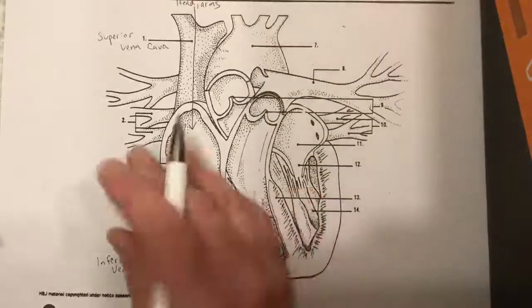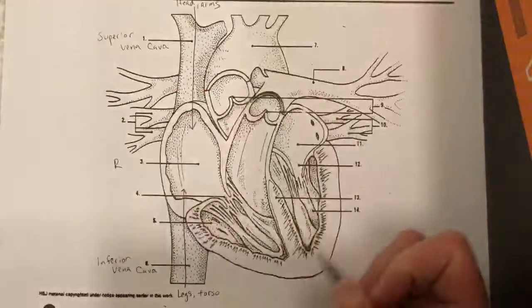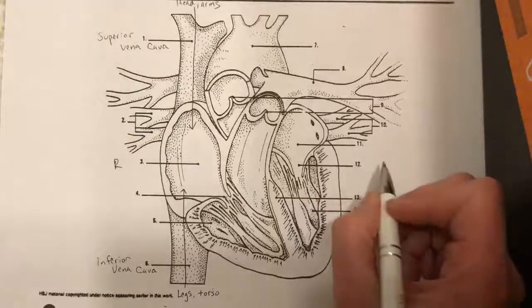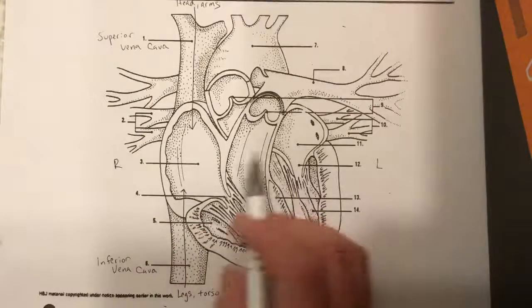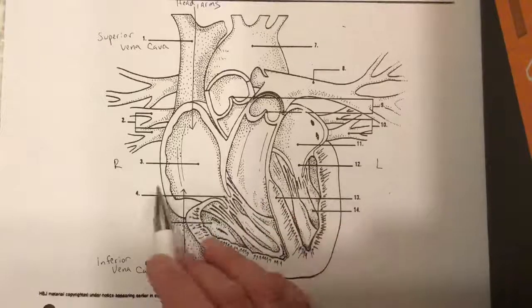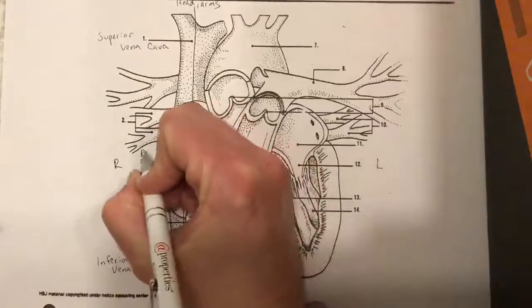And if you remember, this side of the heart is the right side, and this side of the heart over here is the left side. We'll come back to that later. And the top chambers of the heart are called the atria. So number 3, the top right chamber, is called the right atrium.